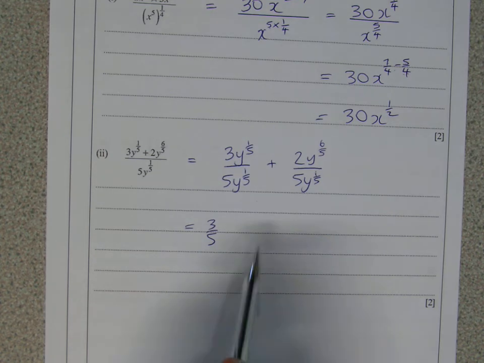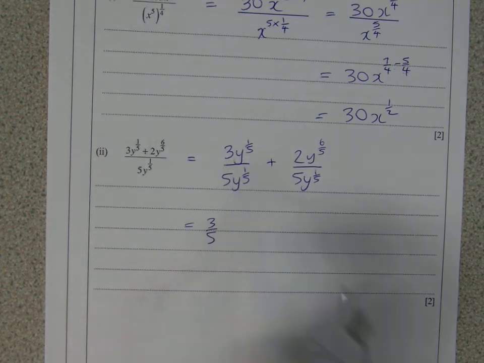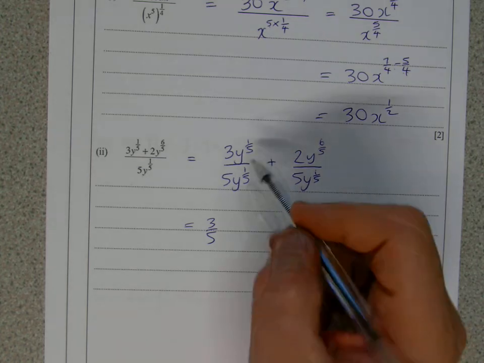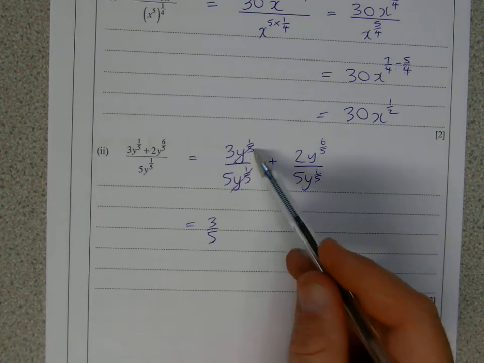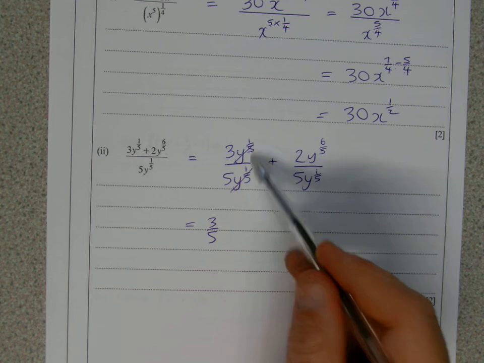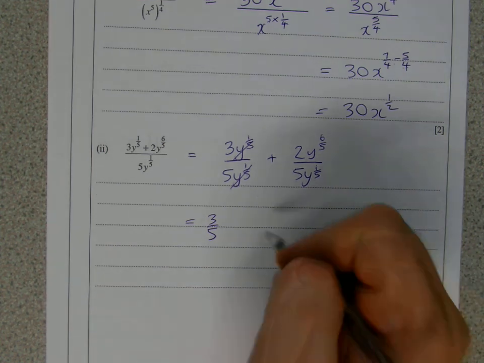But if you notice, y to the power 1/5 divided by y to the power 1/5, well, they're the same, aren't they? So they'll cancel each other out. It just goes. So you just get 3 over 5. You could use the rules of indices because you're dividing, you take away the powers. And 1/5 take away 1/5 is 0. And y to the power 0 is just 1. Anything to the power 0 is 1.